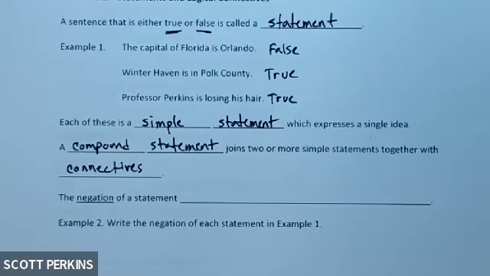What we're going to spend our time doing today, because again, I don't assume that you know anything about this or have ever seen this, is I'm going to introduce to you the 5 connectives that we have. And we are going to practice doing 2 things. We're going to practice taking a statement and writing it symbolically, and we're going to take a symbolic statement and write it in words.